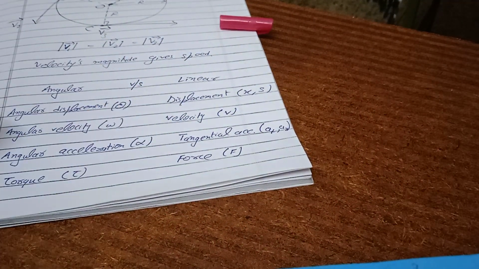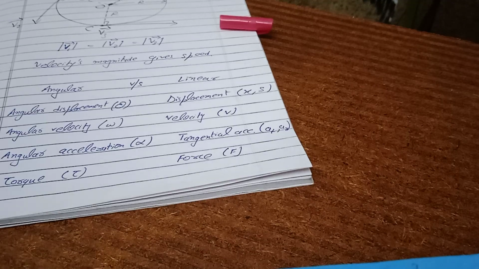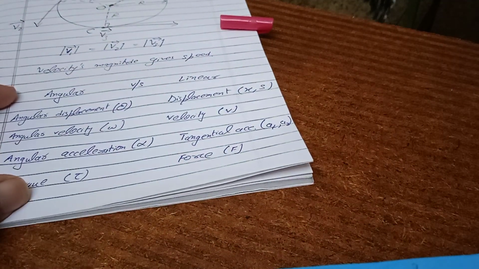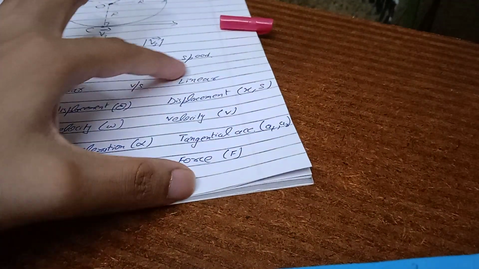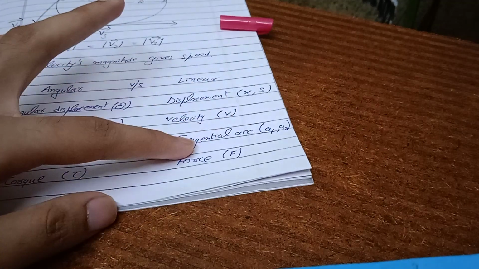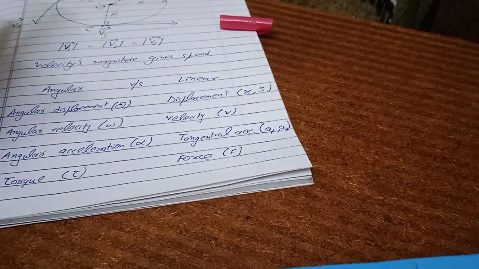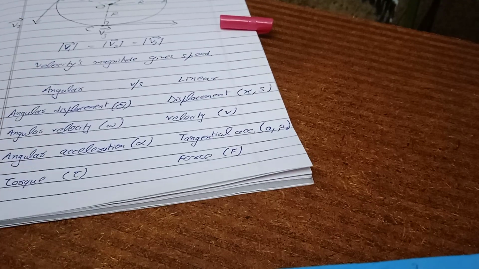Rotational analogy means in rotational motion, which is the parent of circular motion, we have to deal with these quantities in angular cases. In angular cases all these quantities come in.